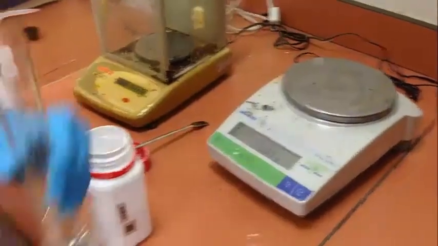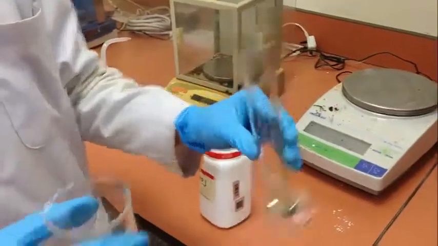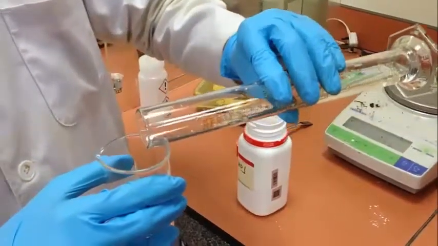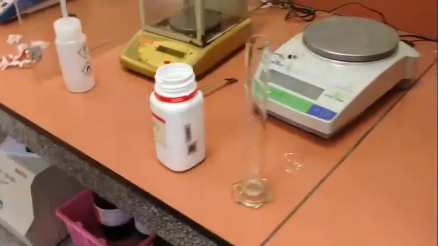After that, we add 25 ml of phosphate buffer into this starch. After we mix the phosphate buffer into the starch, the next thing we need to do is to stir the mixture. As we can see now, the starch has successfully dissolved in the phosphate buffer.